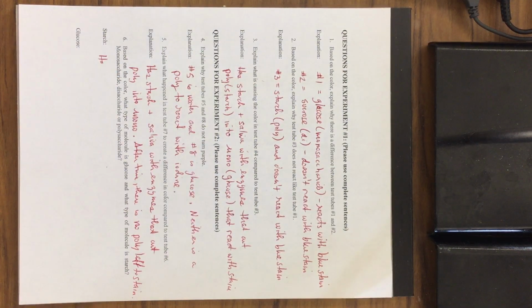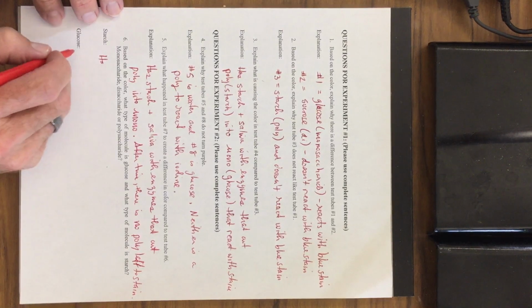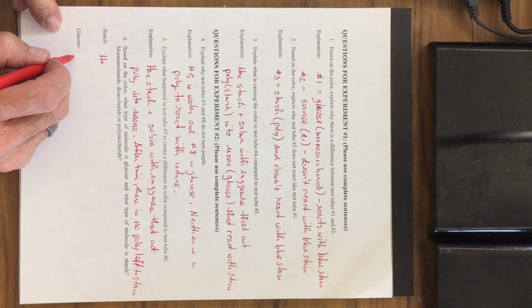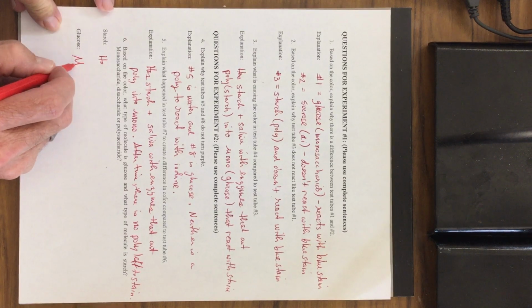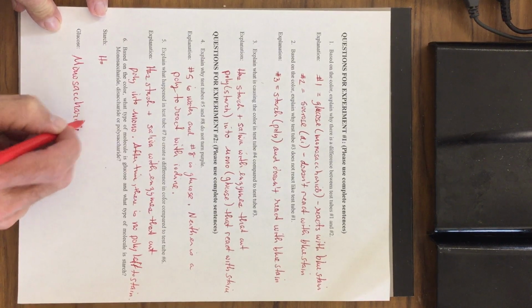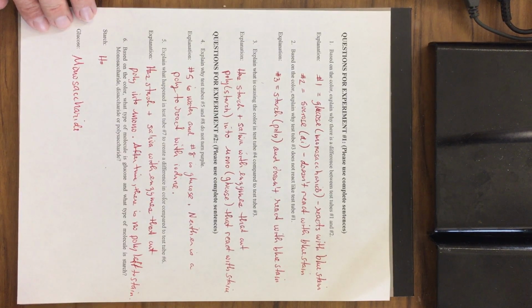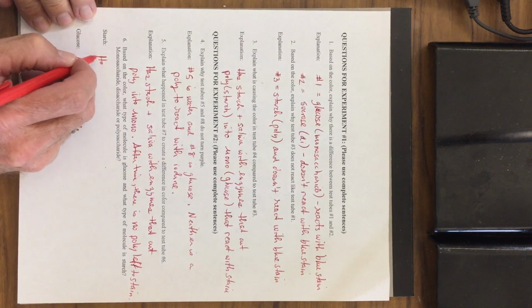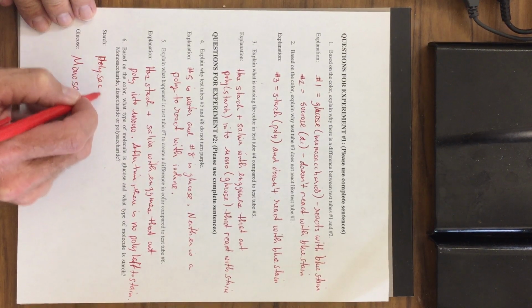And the last of these questions, based on the color, what type of molecule is glucose? Glucose is what type of sugar? It is a monosaccharide. What type of molecule is starch? It is a polysaccharide. So hopefully this enabled you to become more familiar with monosaccharides, disaccharides, and polysaccharides. All three of them are carbohydrates. One is a monomer, one is a dimer, and one is a polymer.